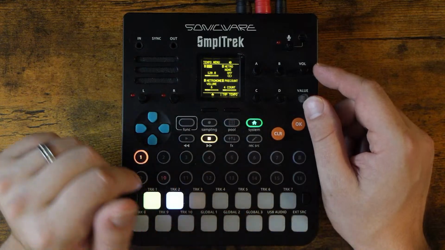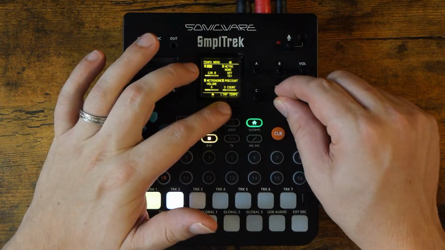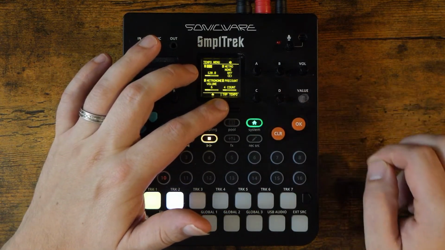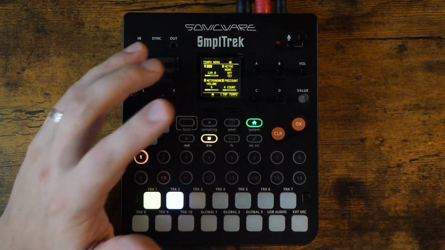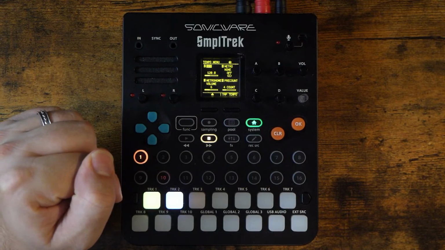Also, if your metronome is off and you have pre-count set to anything, it'll now just trigger the pre-count, and then the metronome will drop out, which is so cool.